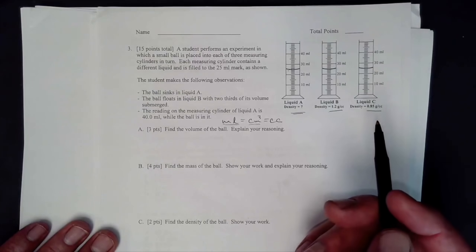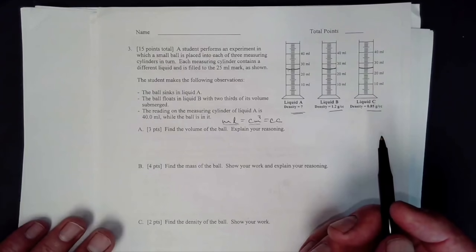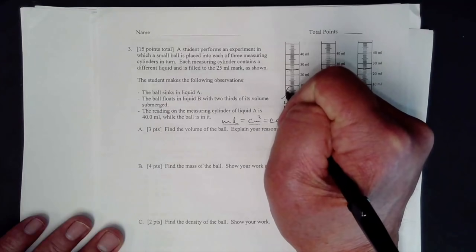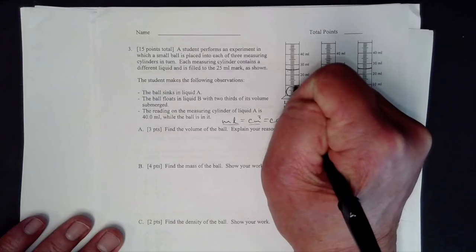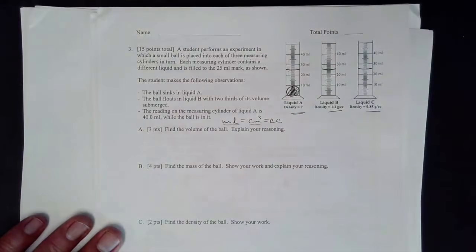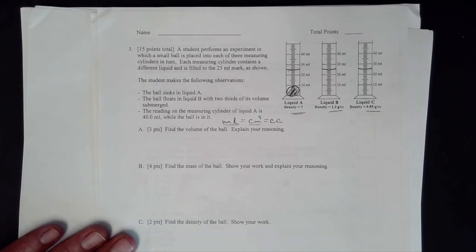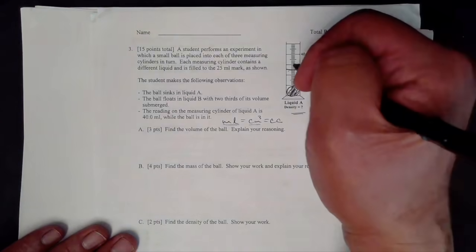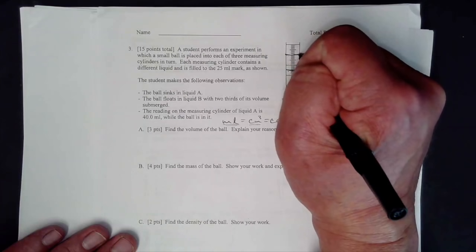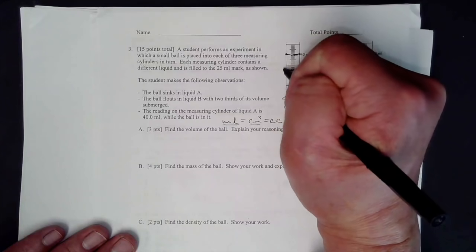Now, we're told that we have a ball, and that when we put that ball in liquid A, it sinks to the bottom. And we know that when it sinks to the bottom, the level in this beaker goes from 25 up to 40.